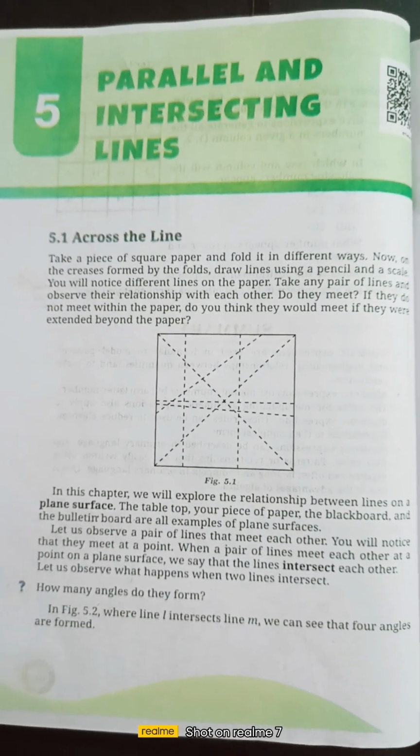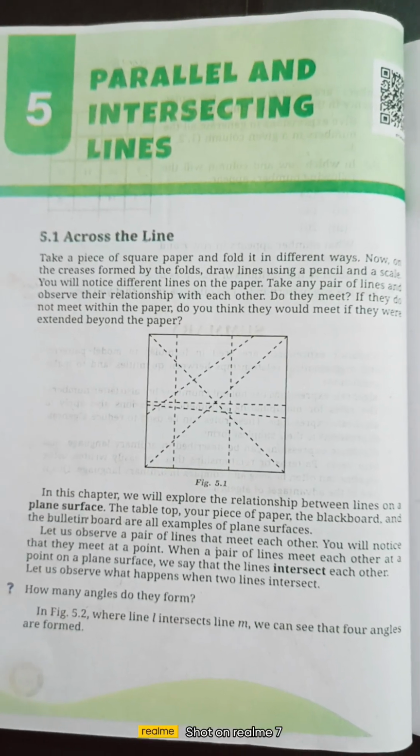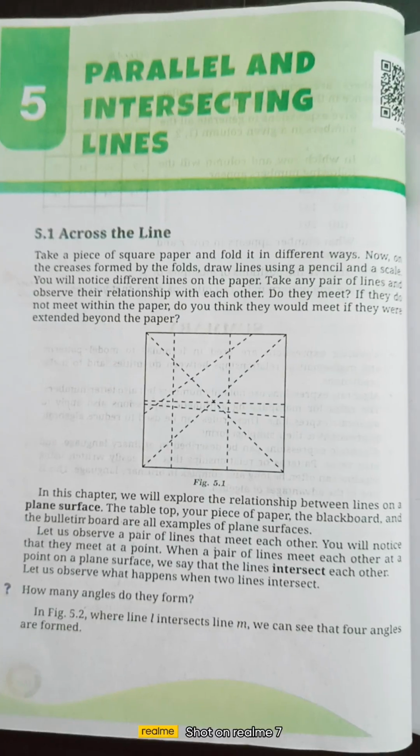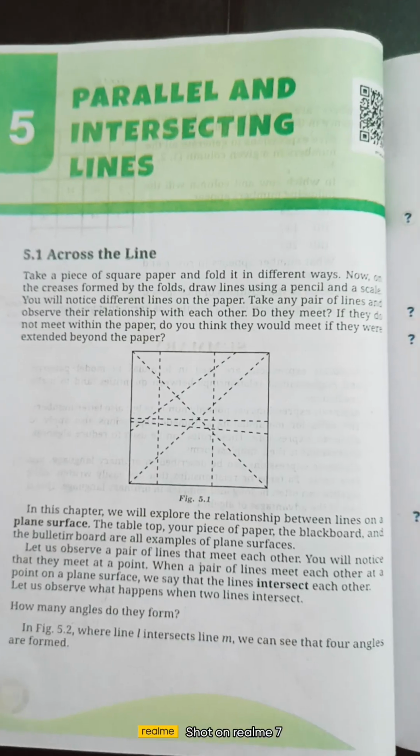Here is our next chapter, Chapter 5, parallel and intersecting lines. If you take a piece of square paper and fold it in different ways, you can see a number of folds will be formed.